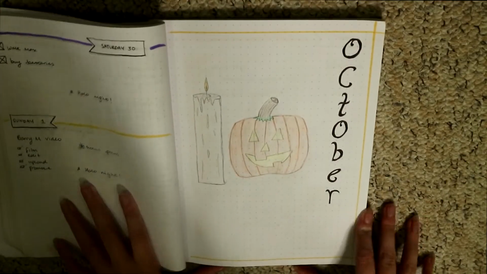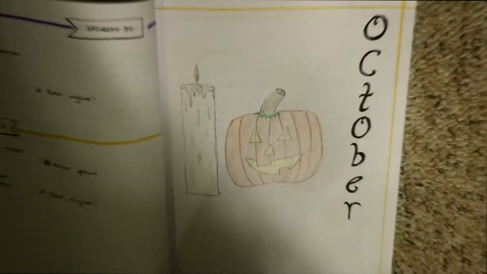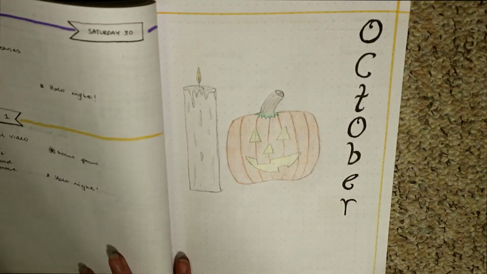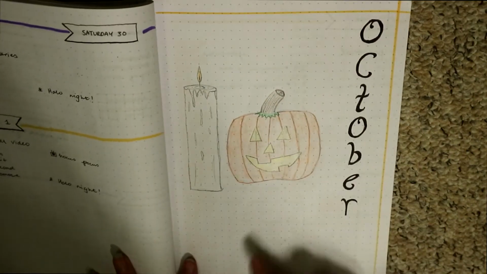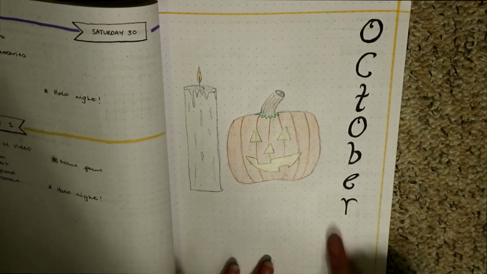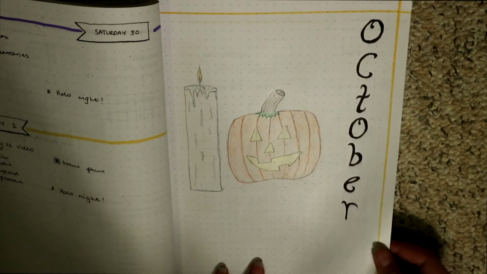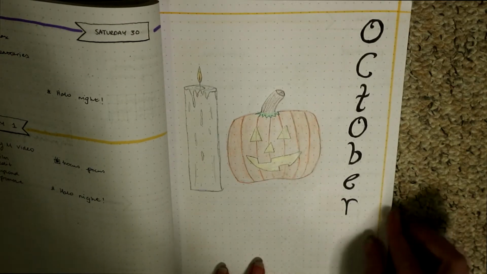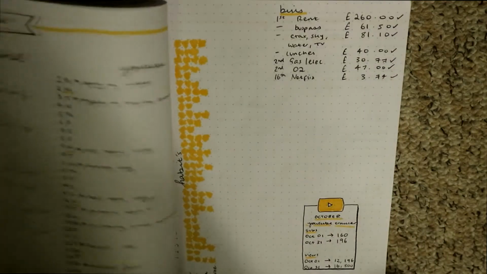Right, okay, so this is my October cover page. I didn't do anything too fancy. I literally just drew a pumpkin, drew a candle, it's all dripping and weird, and then just wrote October in a fancy font down the side here. And my feature colour for this month was meant to be this orange colour, but for some reason in real life it kind of looks more yellowy than orange, but that's fine.